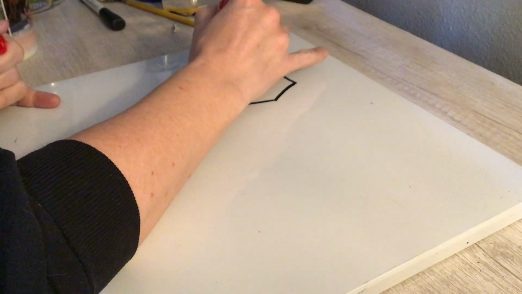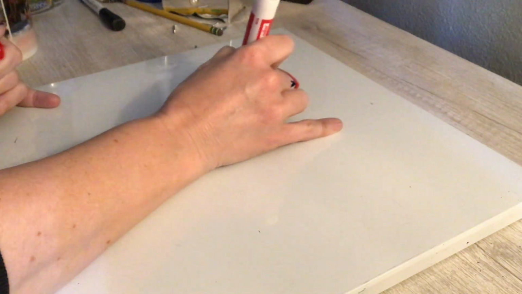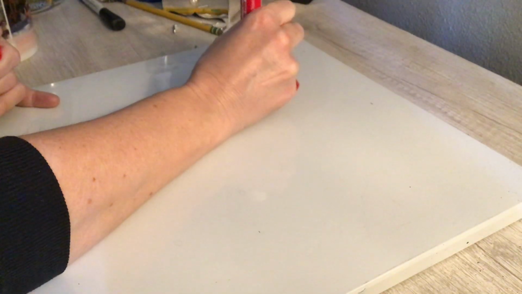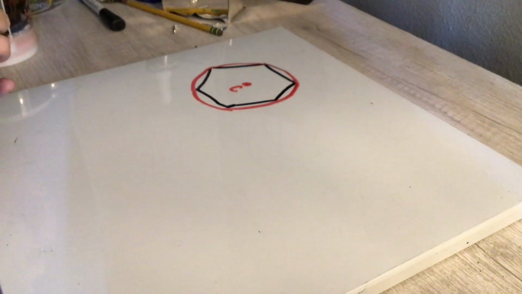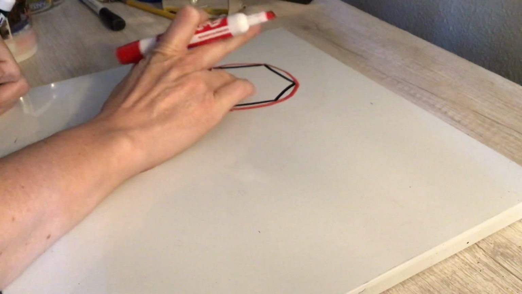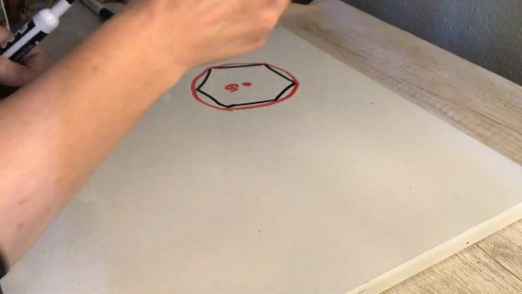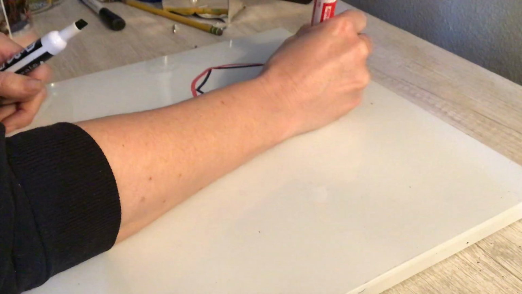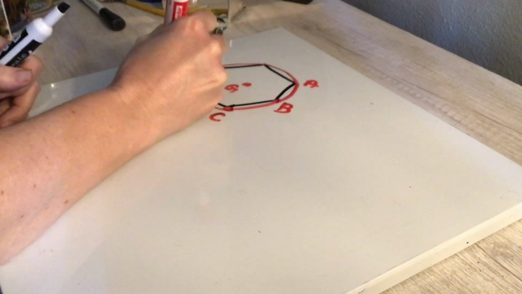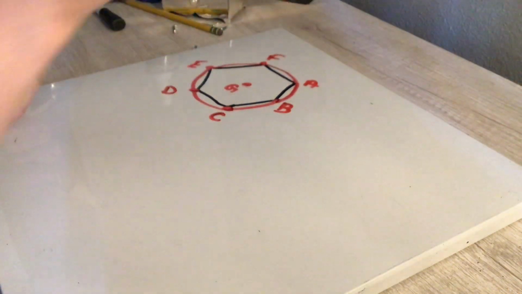Okay, so that means that the vertices are all on the circle. We've got the center of our circle here, happens to be the center of the hexagon as well, or the regular polygon that's inside the circle. Call it G. Okay, then we're going to just label. So A, our vertices, B, C, D, E, and F.